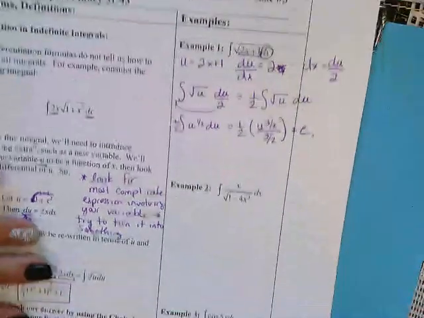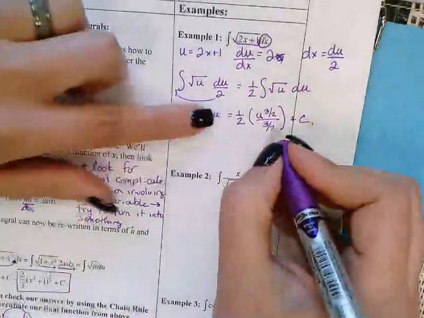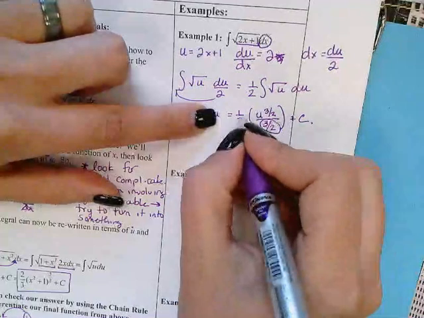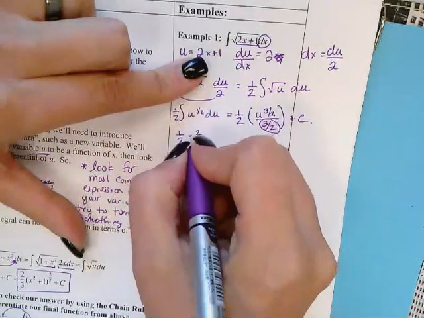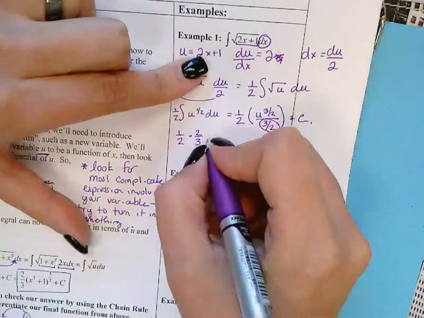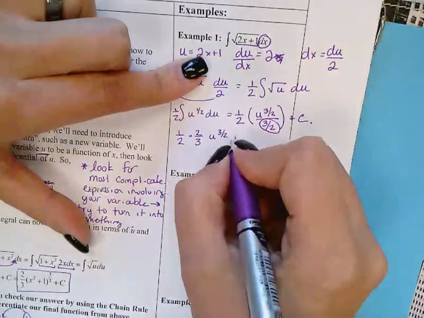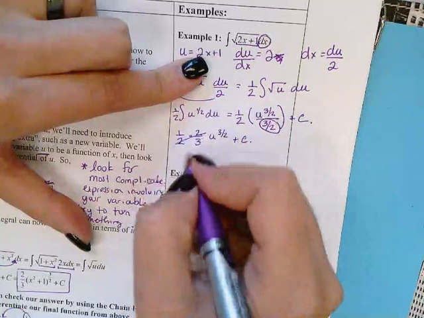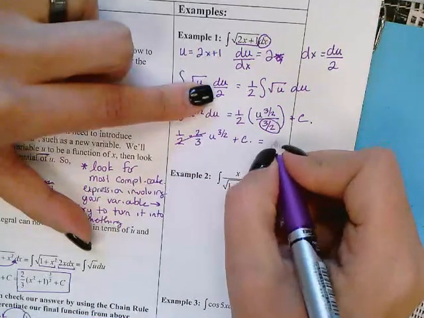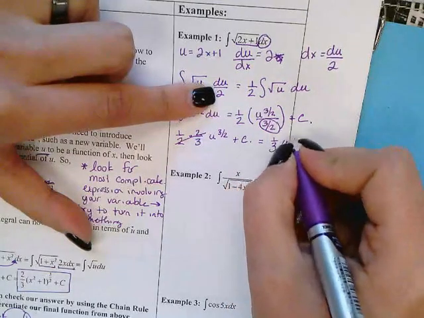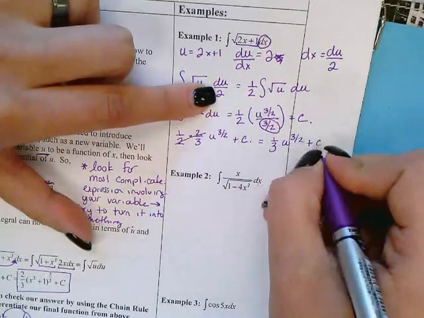So there's our integral, but of course it's not cleaned up. So we take this guy, flip him, and multiply, right? So we have 1/2 times 2 over 3 u to the 3/2 plus c. The 2's cancel out, so you're left with 1/3 u to the 3/2 plus c.